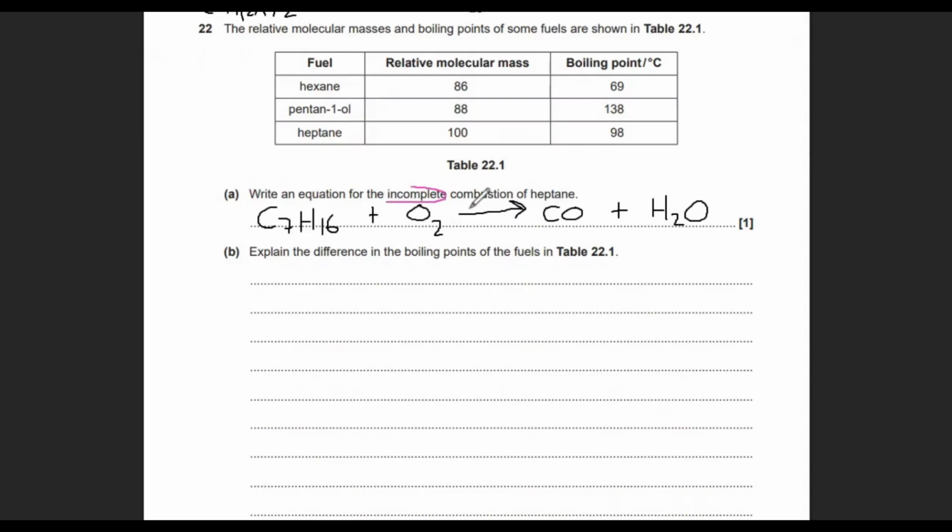So just carbon might make it easier for balancing. But I think they'll accept either answer, because sometimes you get carbon monoxide, sometimes you get carbon, sometimes you get both. So maybe if we'd included carbon and carbon monoxide. Anyway, easier to do it like this.